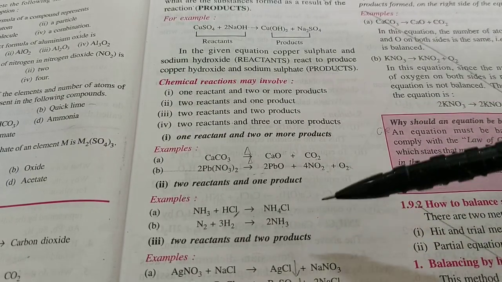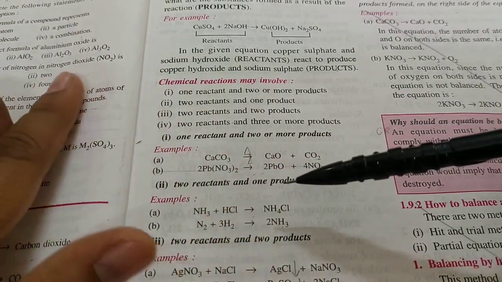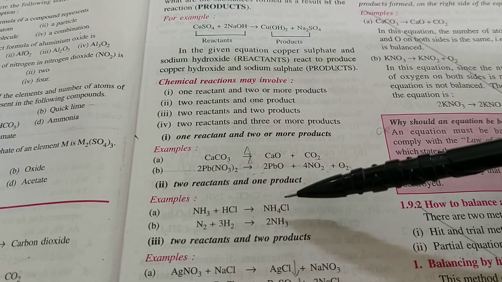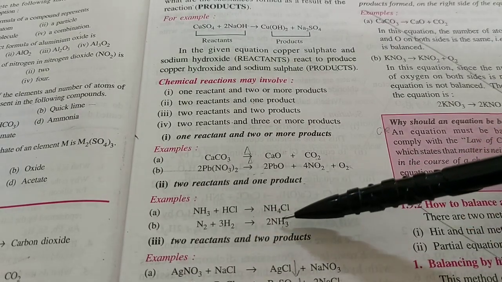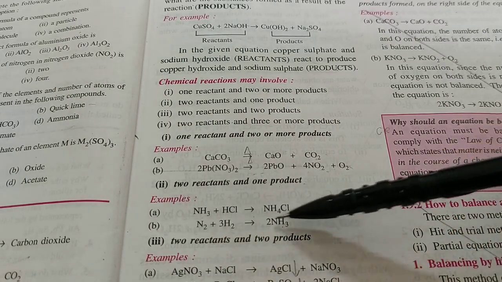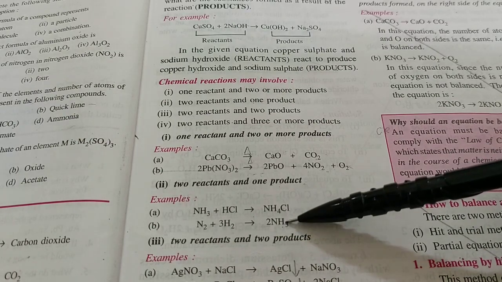If they ask you, write an equation with 2 reactants and 1 product, that's called a combination reaction. And these examples will be valid. Although other examples will also be allowed, but make sure that they are correct and they are balanced. If the equations are not balanced, then we don't get marks in exam. By the way, this second example is a very famous equation called the Haber's process to form ammonia. It will be repeated in hydrogen chapter.